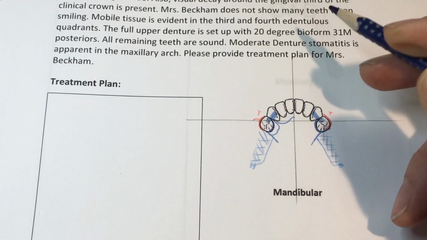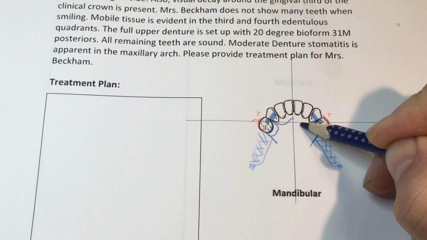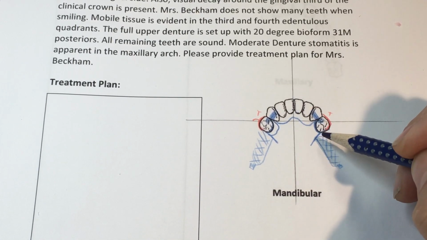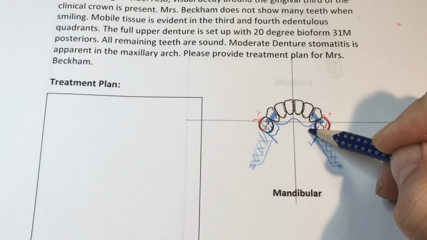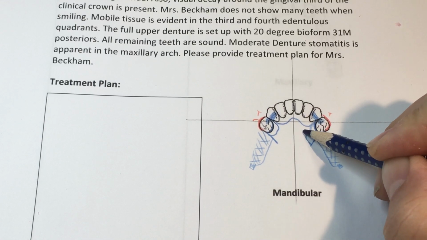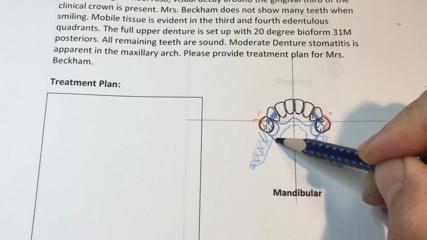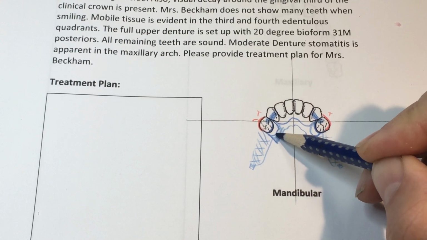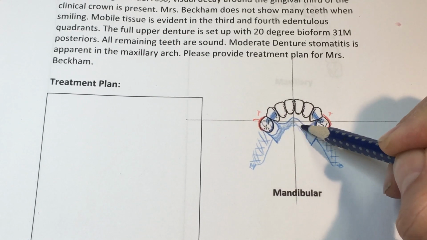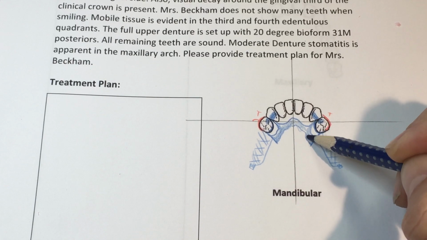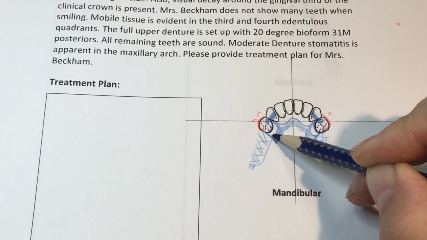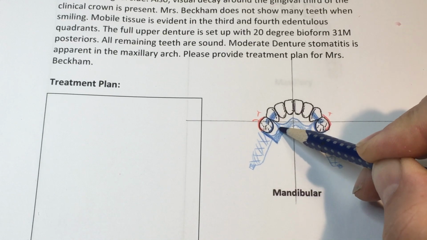major connector. Off the minor connectors supporting the cingulum rests on 3-3 and 4-3. Now, whether we know the patient compliance will be high or low, whether they've worn a partial denture before or not, whether the opposing is a full denture or full dentition, a lot of unknown here for patient compliance.